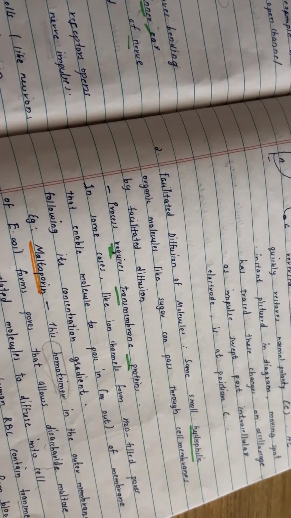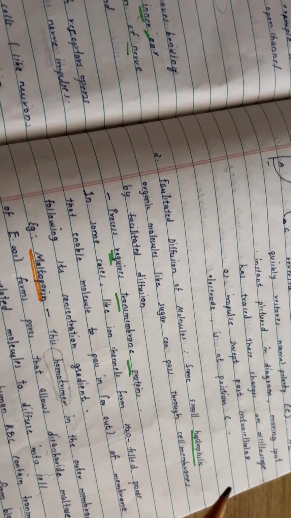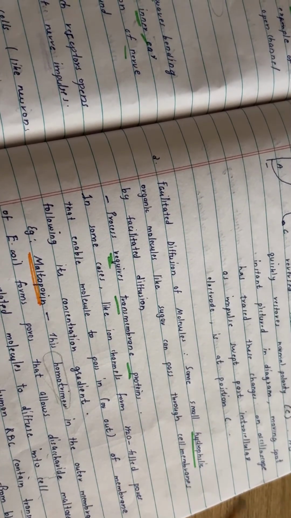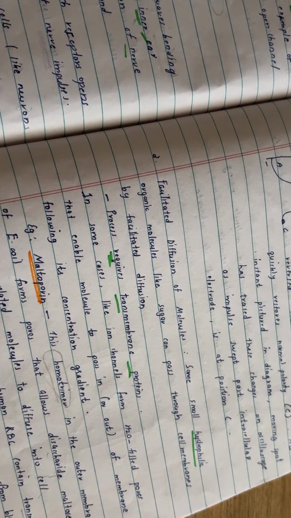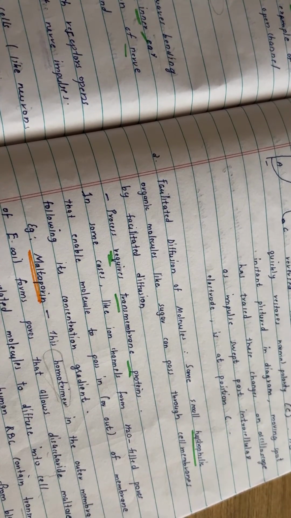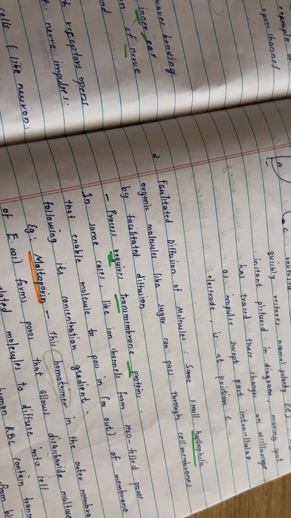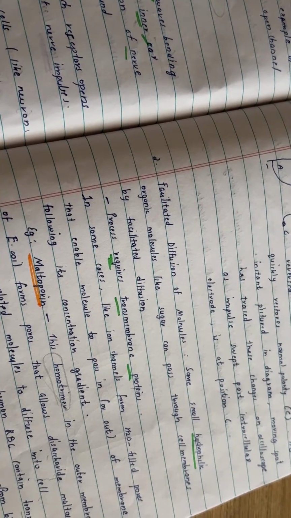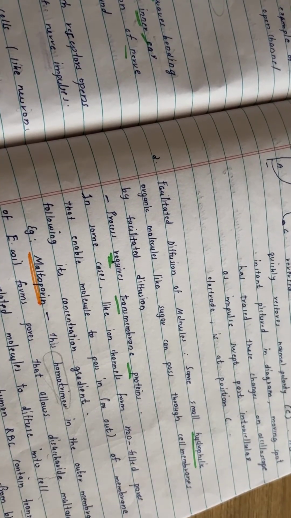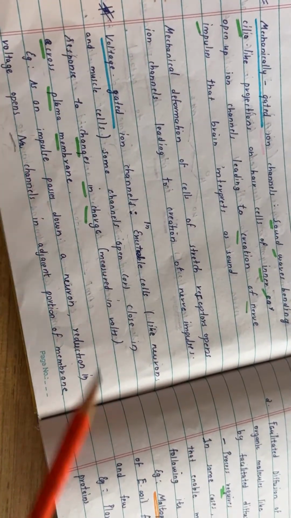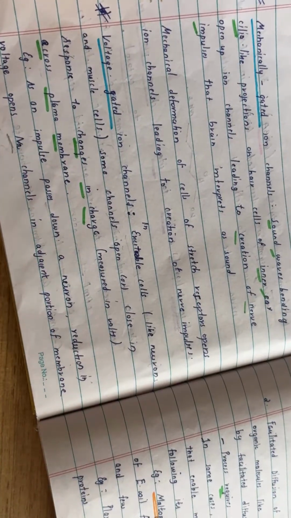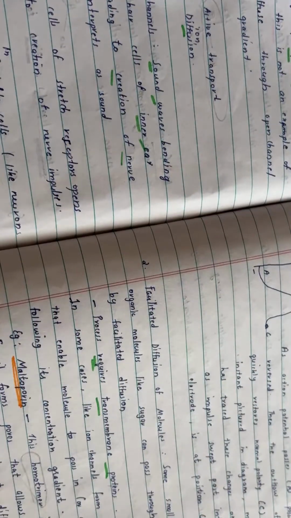So these all are ions. In the mechanical case, sound waves can bend the cilia-like projections in our ears and open channels for creation of nerve impulse. Also in voltage gating we have seen the sodium ion channel, where reduction in voltage opens it.